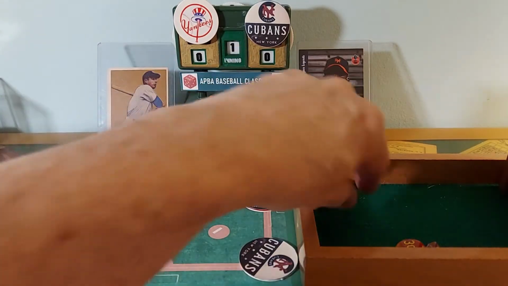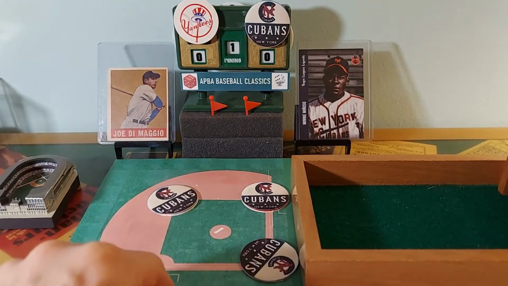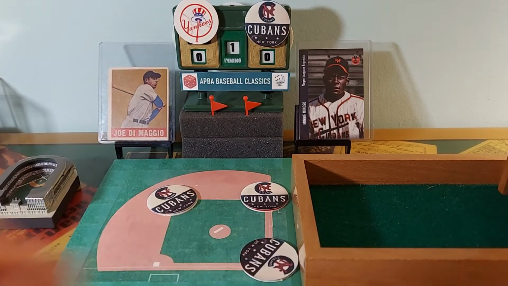Both teams bring patient hitting styles to the plate. Now, first baseman Lorenzo Cabrera has some power for the Cubans. He hit in 39 games. He had 4 home runs, stretched out over a full major league season. That would be 12 homers. Or actually it'd be 16 home runs.